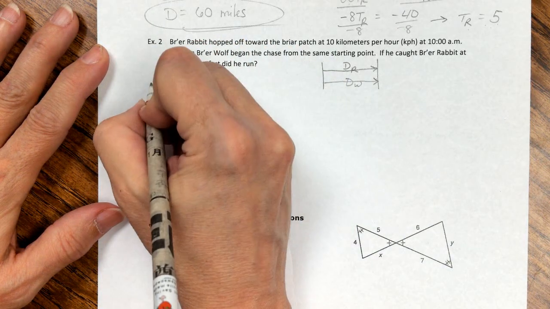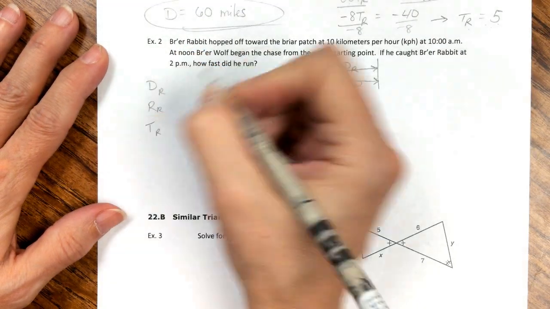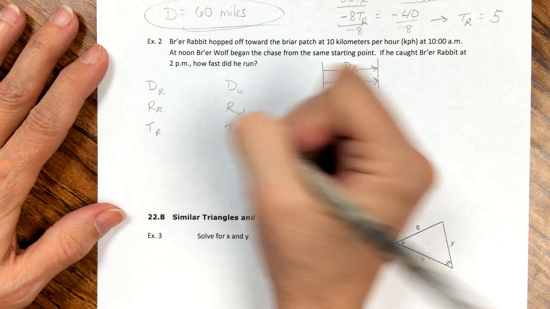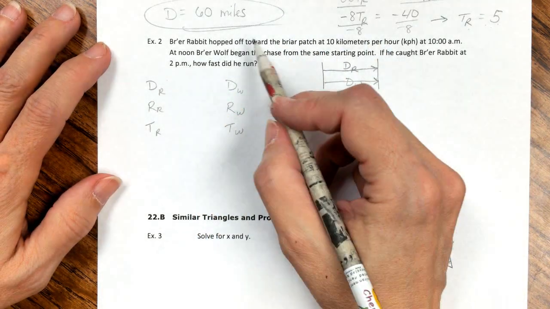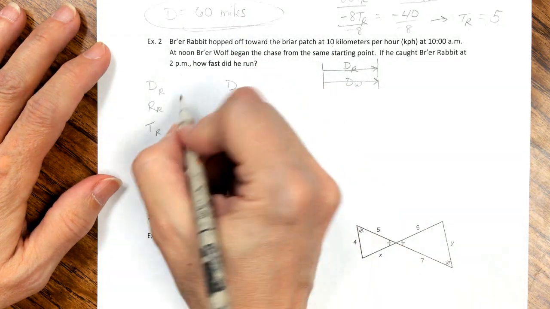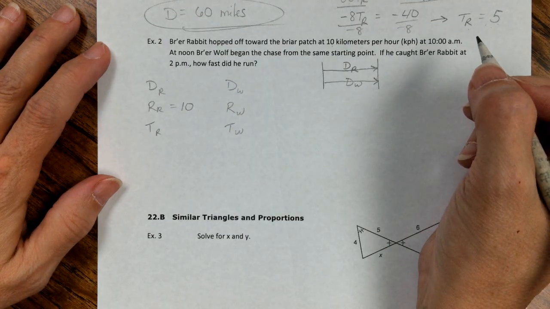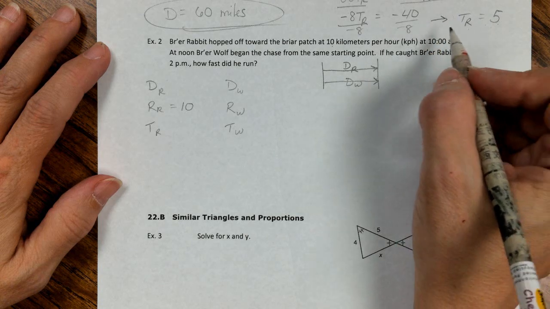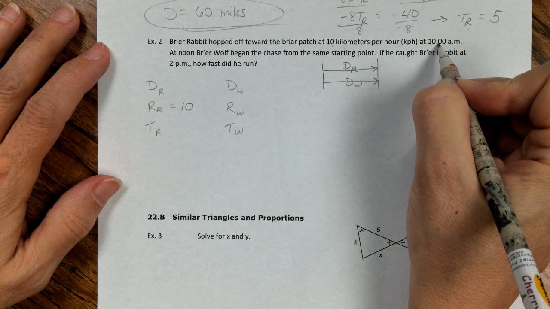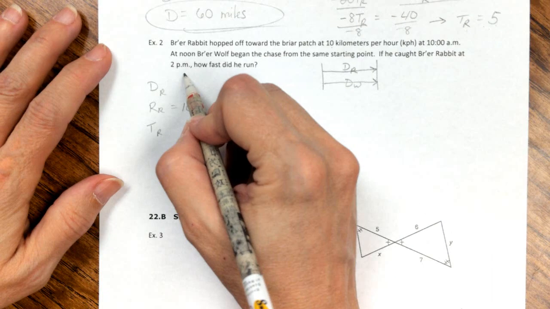So we're going to be doing a list: distance, rate, and time for Rabbit, and distance, rate, and time for Wolf. Okay, so Brer Rabbit hopped off. His rate is 10 kilometers per hour. Now, Brer Rabbit started at 10 a.m. He got caught, or the wolf caught up at least, at 2 p.m.